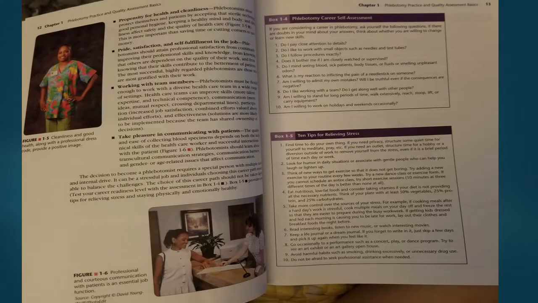Propensity for health and cleanliness. Phlebotomists must protect themselves and patients by accepting that sterile techniques, good personal hygiene, keeping a healthy mind and body, and cleanliness affect safety and quality of health care. See Figure 1.5. This is more important than saving time or cutting corners to save money.